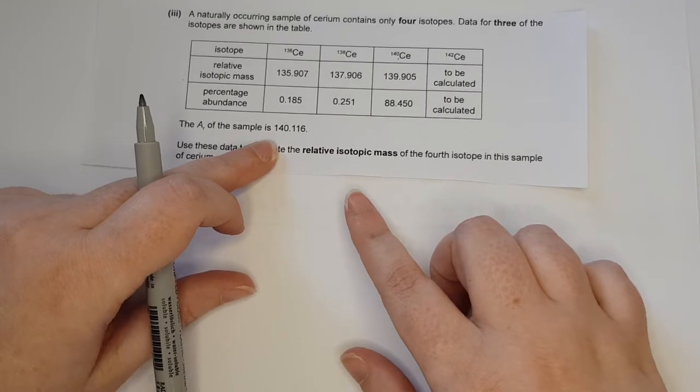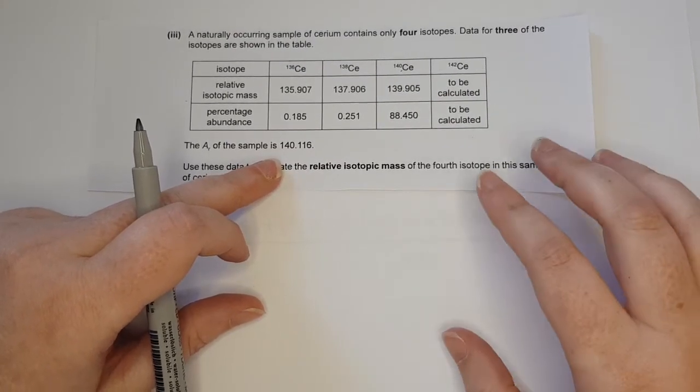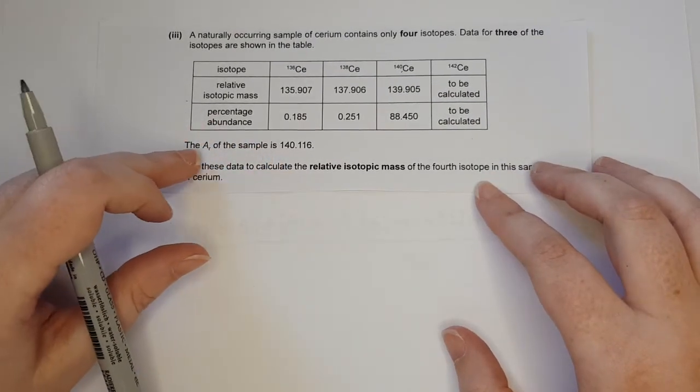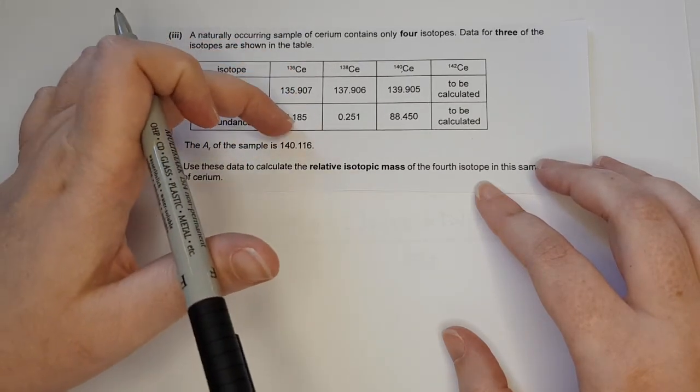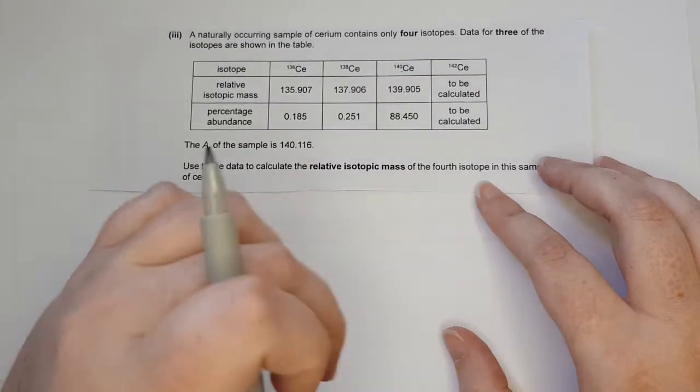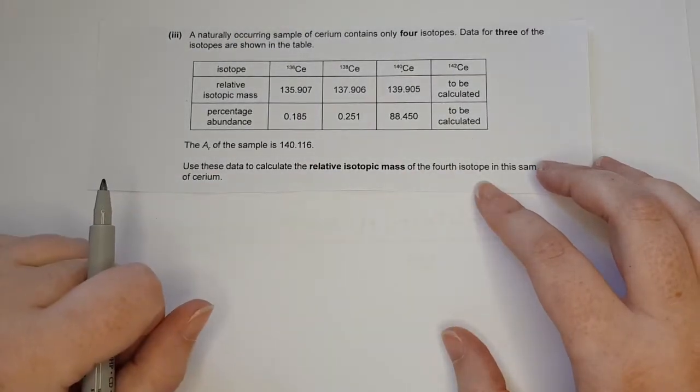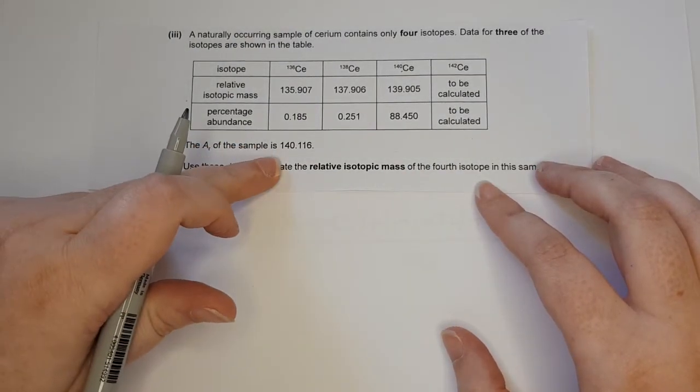So we use the same formula again. So you're going to have your atomic mass equal to each specific mass times its percentage abundance, added together, all divided by 100. But this time we're given the atomic mass.